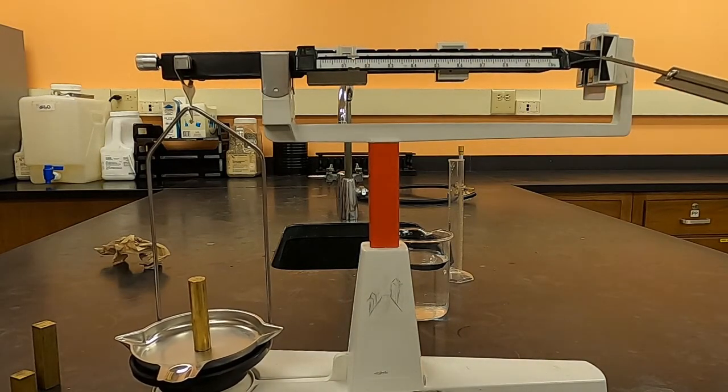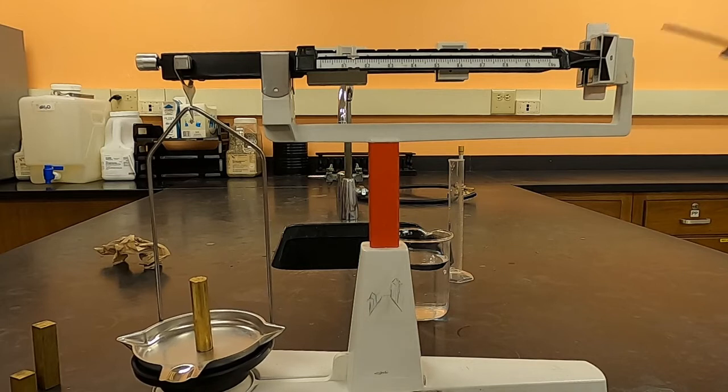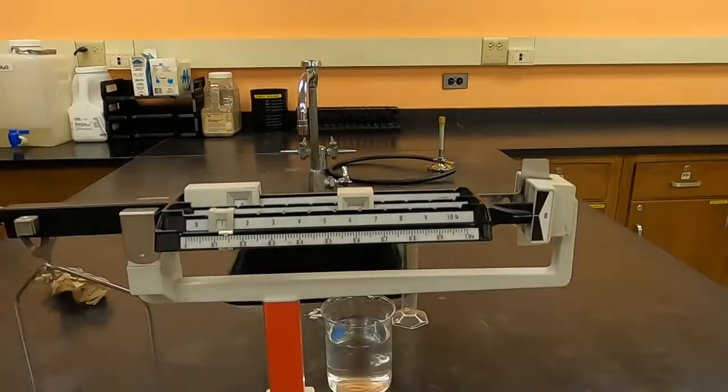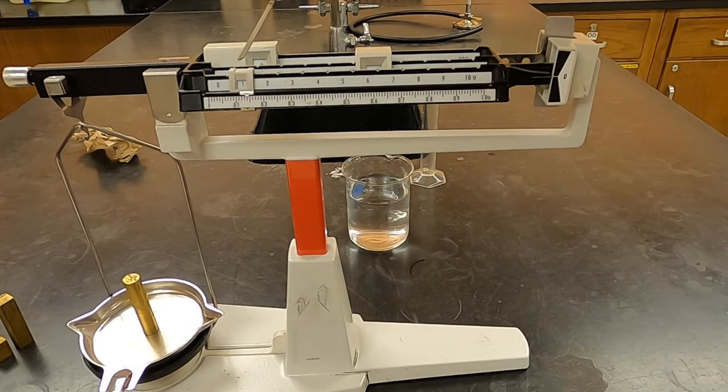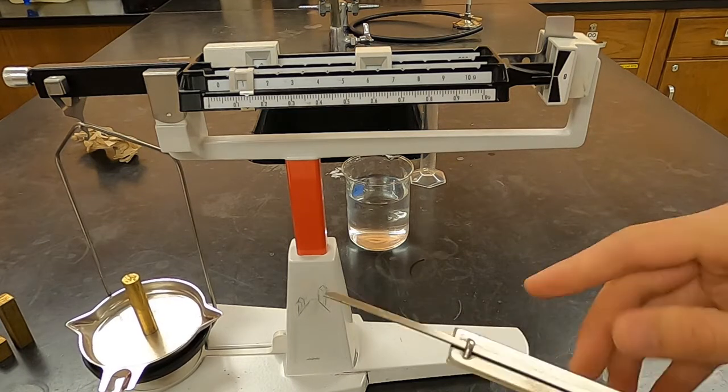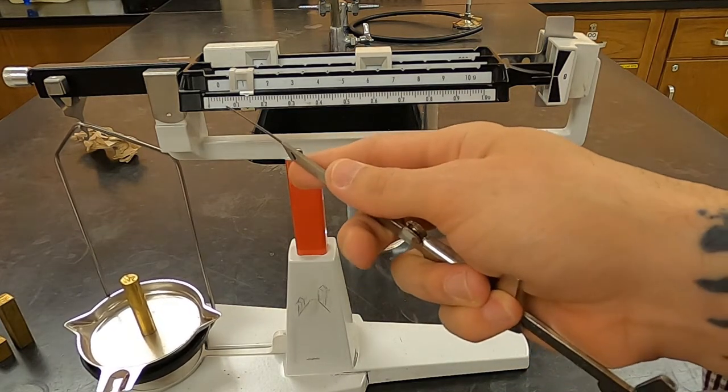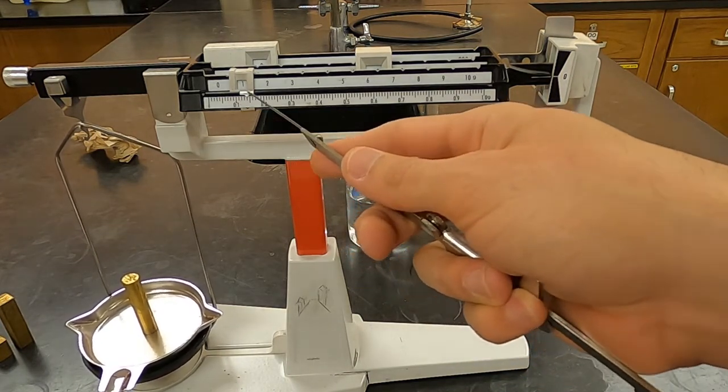Now that I've gotten this to balance with these two lines, I'm going to read the measurement. 0 for the hundreds place, 6 for the tens place, a 1 for the ones place, so it's 61 point something grams. The tenths place is going to be 0.1.